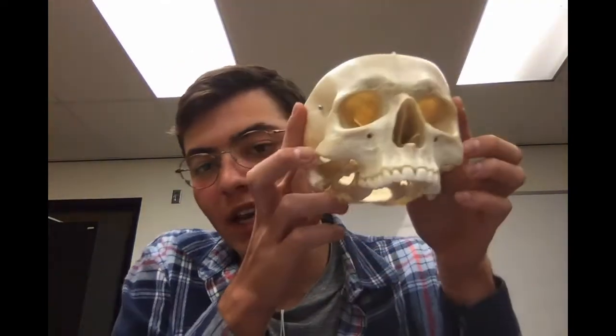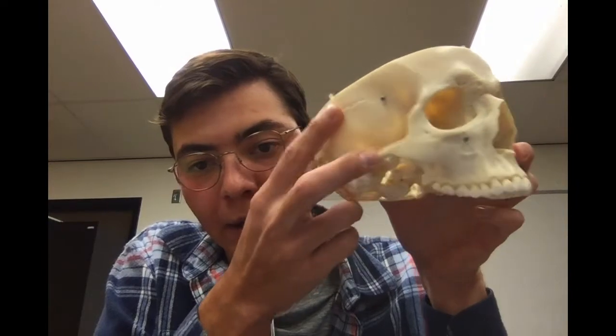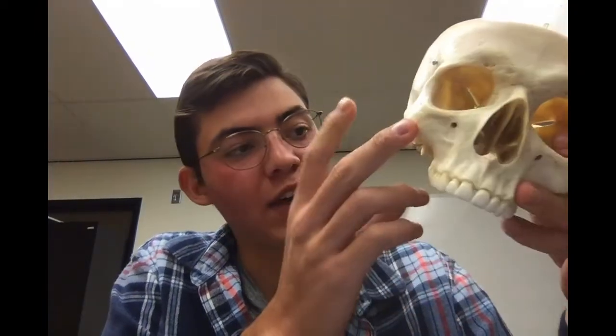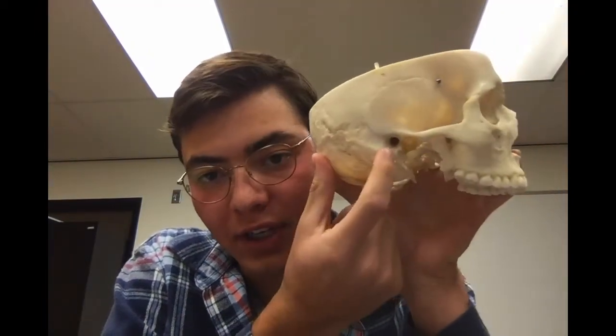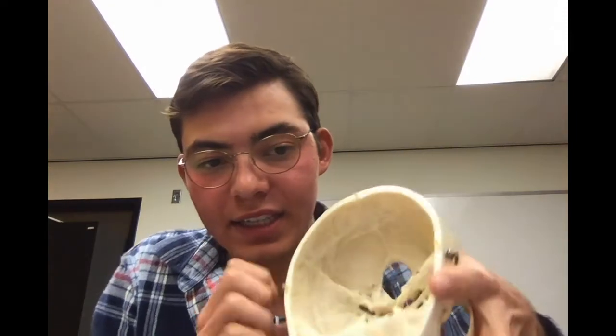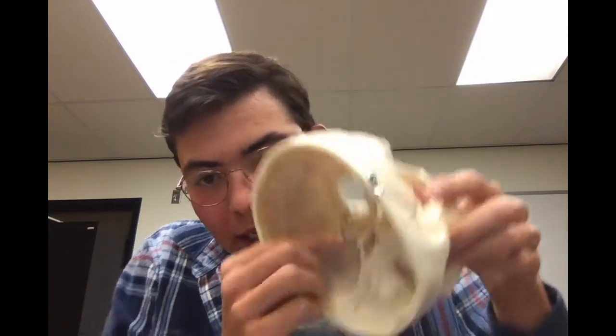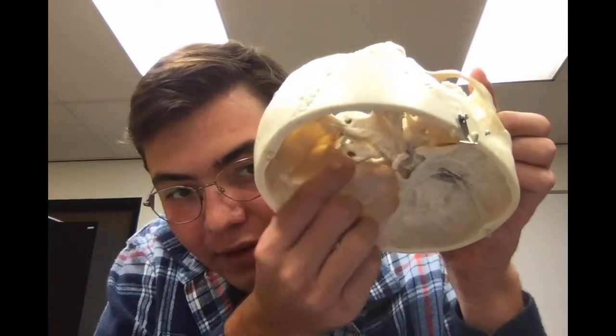So what we have first is your zygomatic process. Your zygomatic is this guy right here, and so that's right here. Next, what we have is your external auditory meatus, which is your ear hole right there. And on the inside, the internal auditory meatus is, you just look around for which one is on the opposite side of your ear right there.